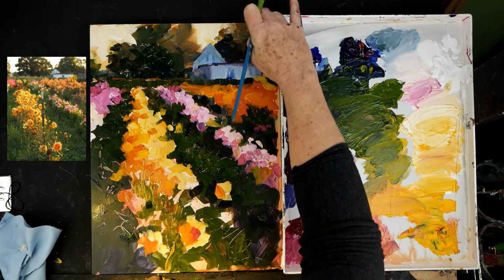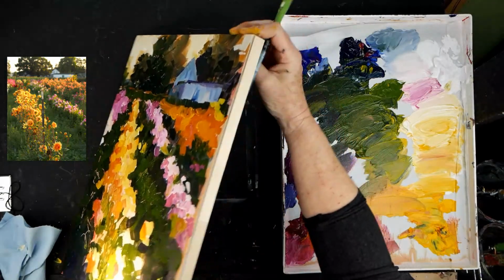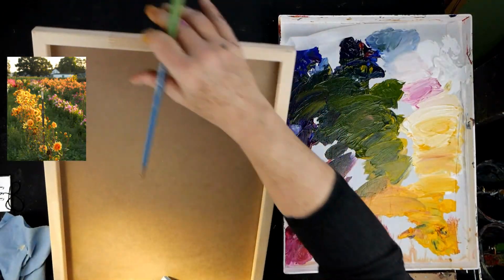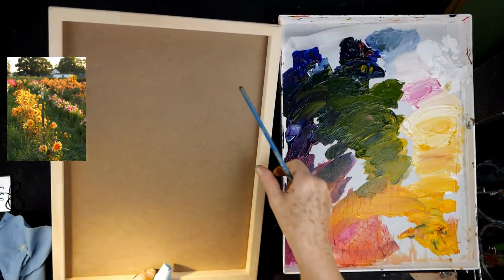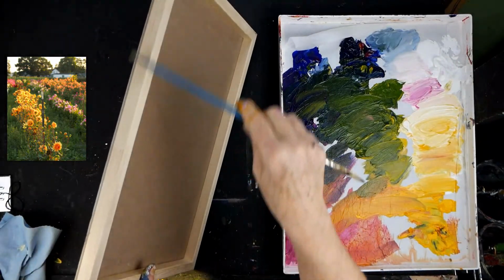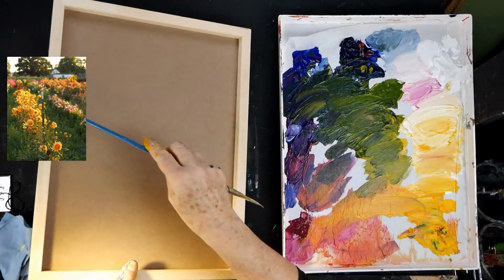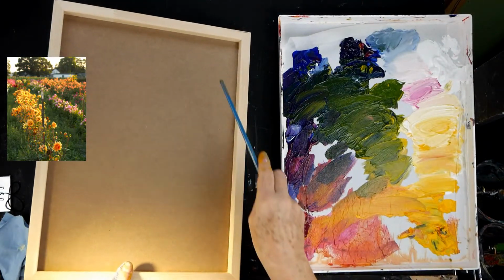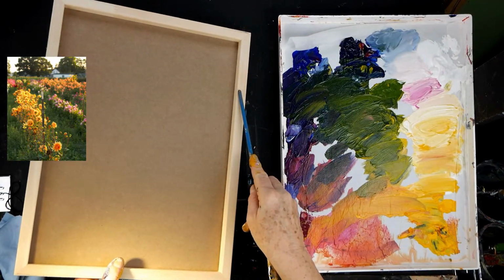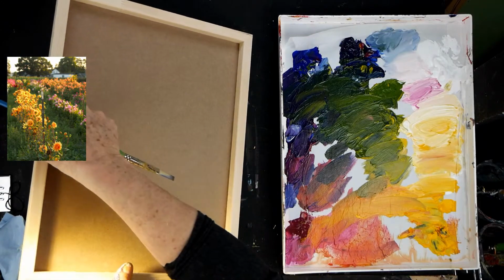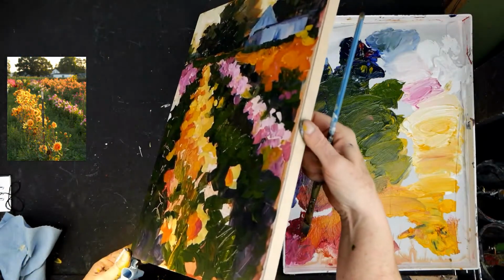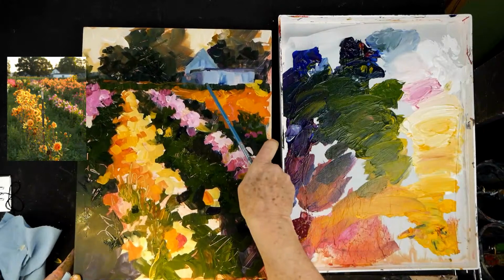Yes. Let me flip this. I won't flip it over all the way because I'll smash my painting. But this one has this cradled edge, and the D-rings go right in this edge here. And what I like about this too is this is a standard size. It just pops right into a frame if you want to frame it.